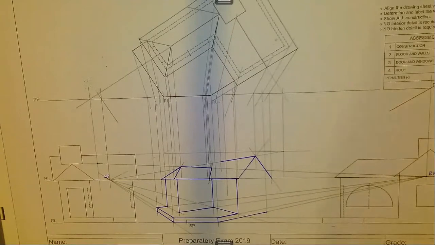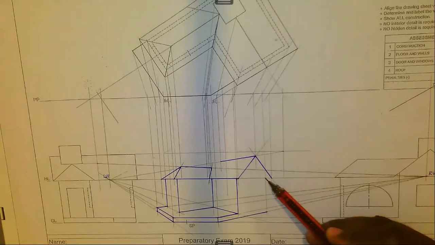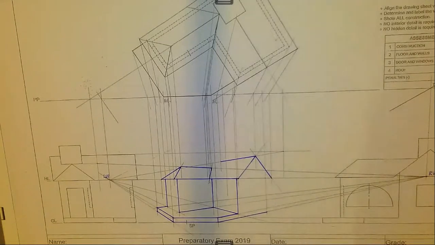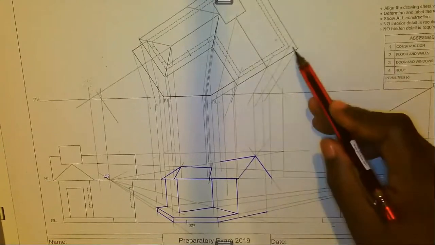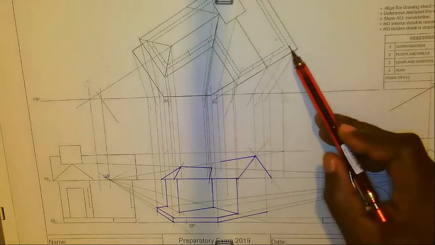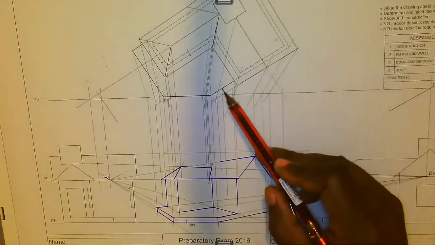The other detail that we require is for us to be able to outline this line. So what we need to do, from either this point, is force this point all the way, like that.